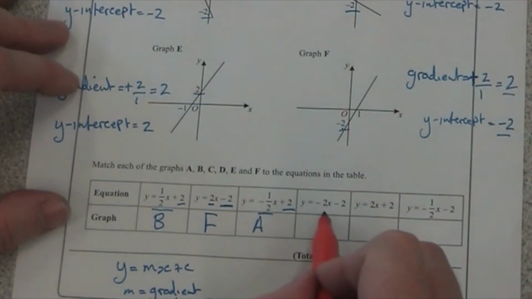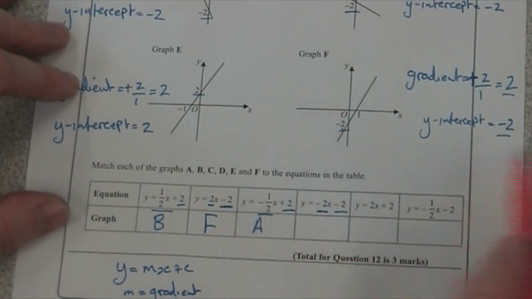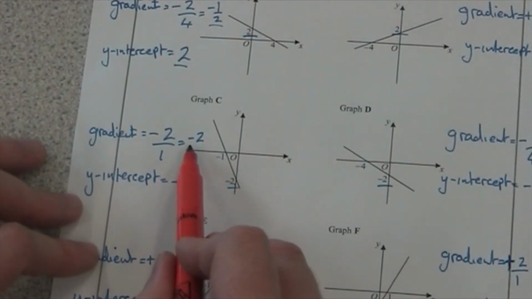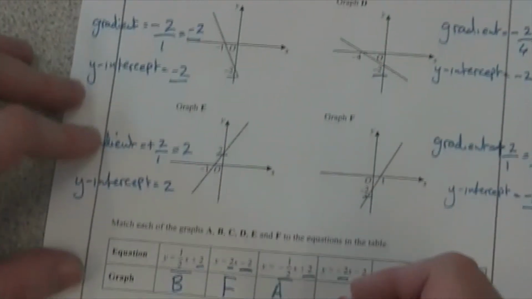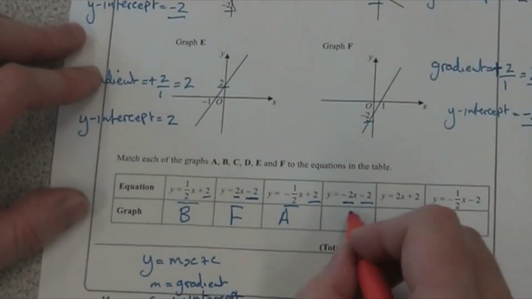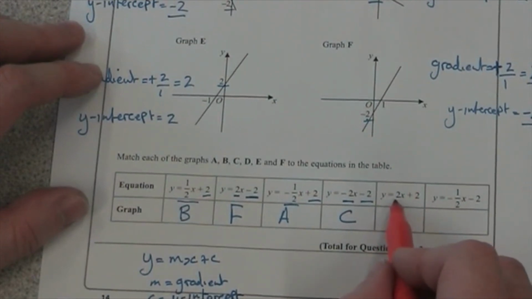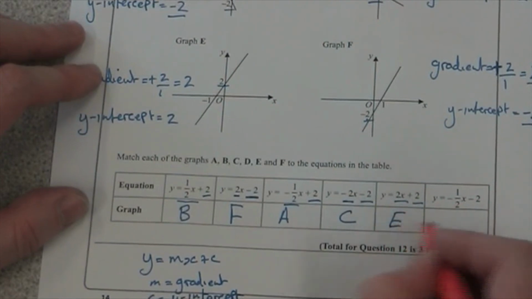Looking at the fourth equation, the gradient will be negative 2 and the y-intercept will be negative 2 also. So we're looking for a line that has a gradient of negative 2 and intercepts the y-axis at negative 2 as well. Graph C has a gradient of minus 2 and intercepts the y-axis at minus 2 also. So our answer to the fourth one will be C. And you can do this for the last two as well. All you're doing is matching up the gradients and the y-intercepts. So my last two will go as follows: it'll be E and D.